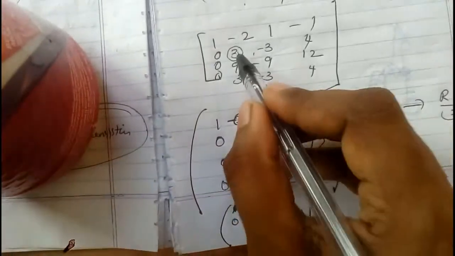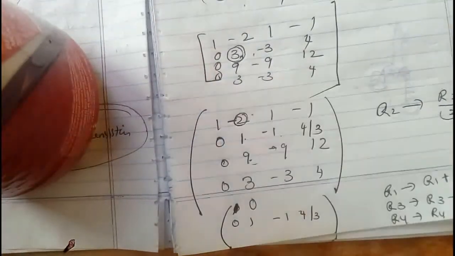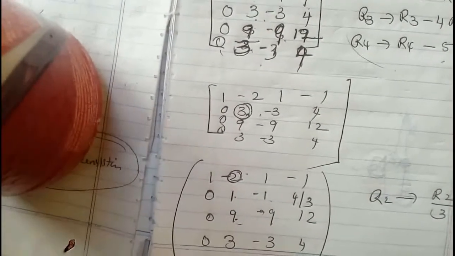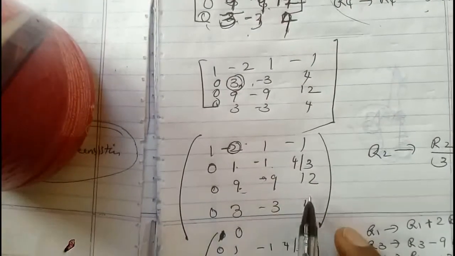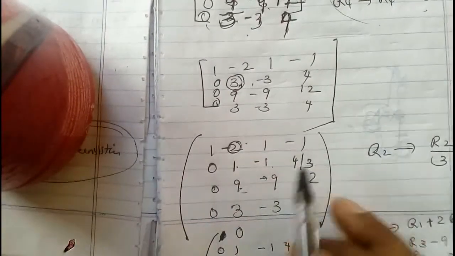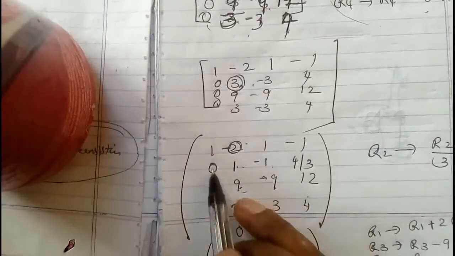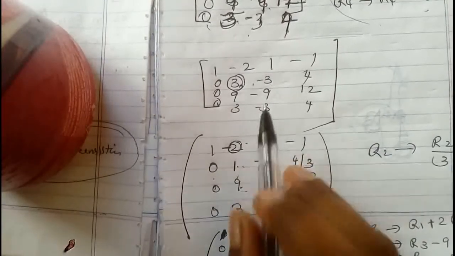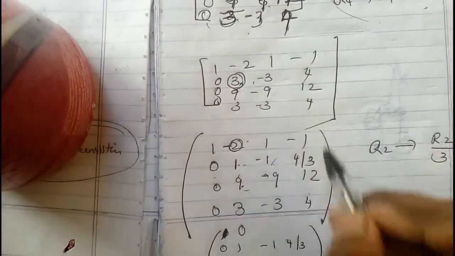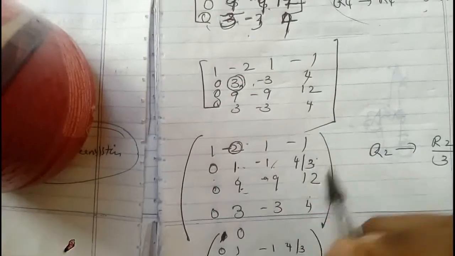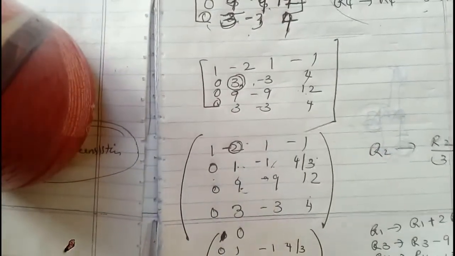Next, in the a22 position we need to make 1. So R2 changes to R2 divided by 3. All other rows are the same as before, and R2 becomes 3 by 3 is 1, 0 by 3 is 0, 3 by 3 is 1, minus 3 by 3 is minus 1, and 4 by 3. So all other rows are the same as above.